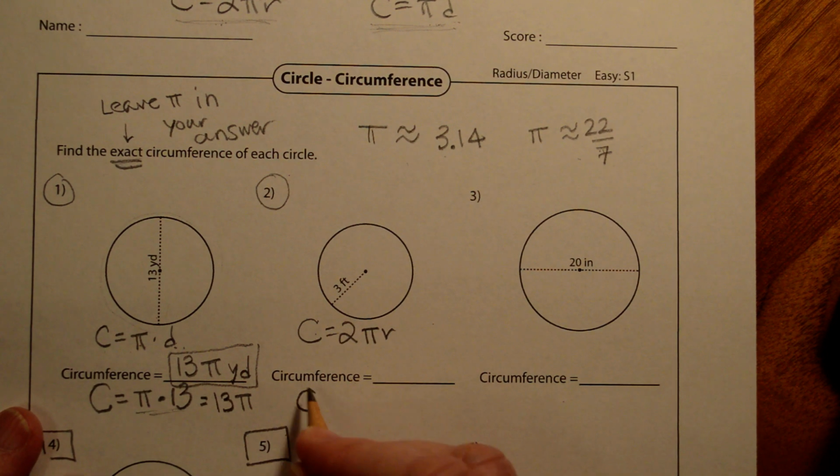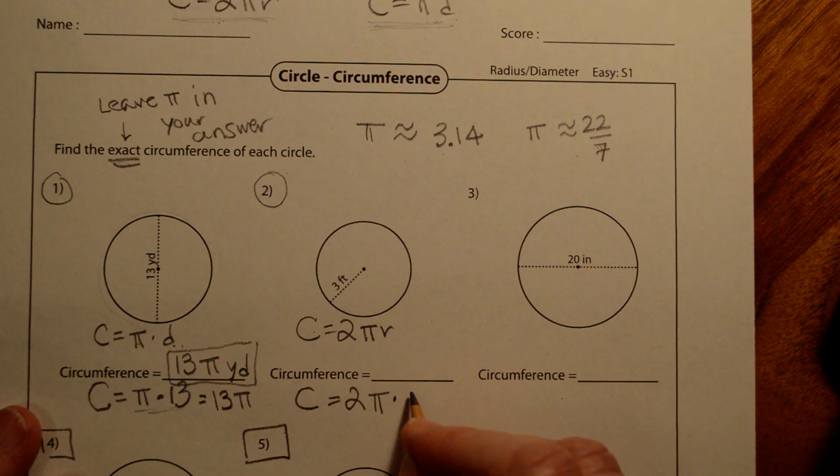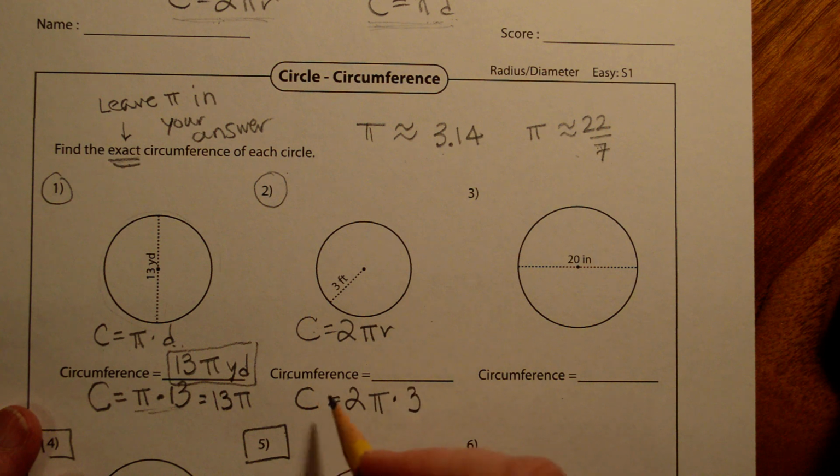All right, we don't know circumference, that's what we're trying to find. 2 is just 2. Pi we're going to leave because they told us they wanted the exact. And for r, we're going to write 3. And again, multiplication is commutative, so I'm going to swap those two.